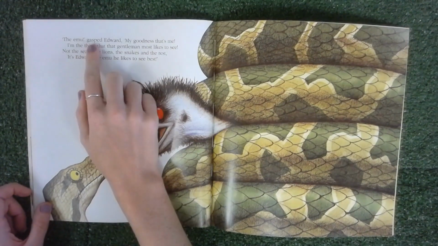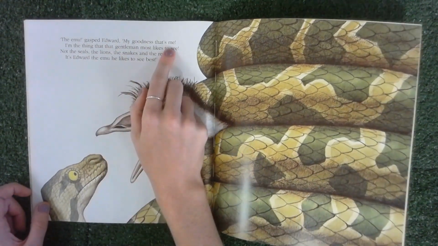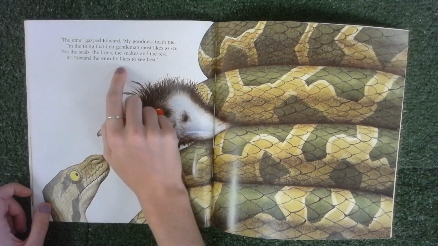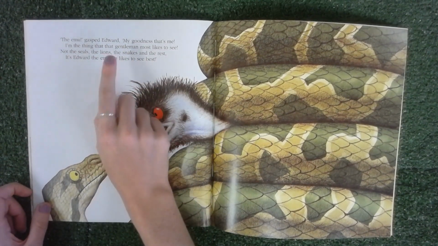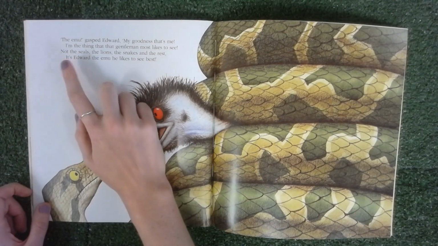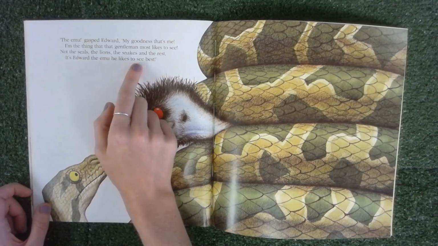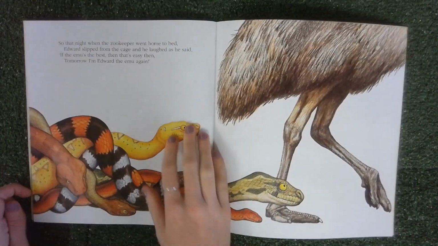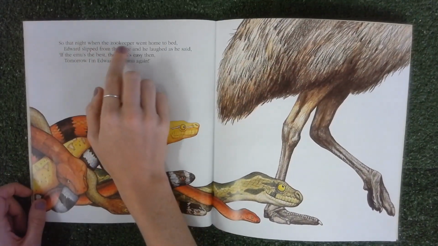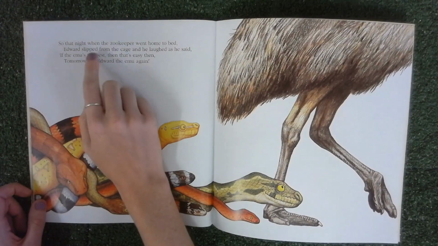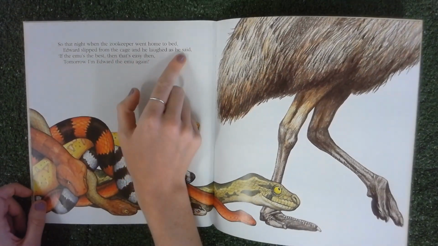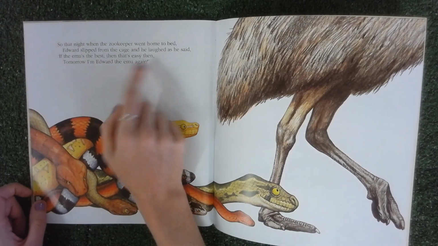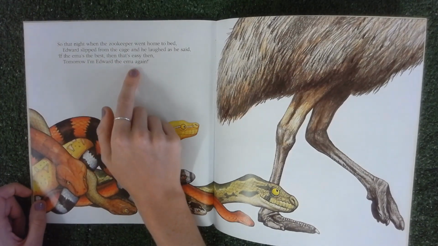"The emu," gasped Edward. "My goodness, that's me. I'm the thing that gentleman most likes to see. Not the seals, the lions, the snakes and the rest. It's Edward the emu he likes to see best." So that night when the zookeeper went home to bed, Edward slipped from the cage and he laughed as he said, "If the emu's the best, then that's easy then. Tomorrow I'm Edward the emu again."